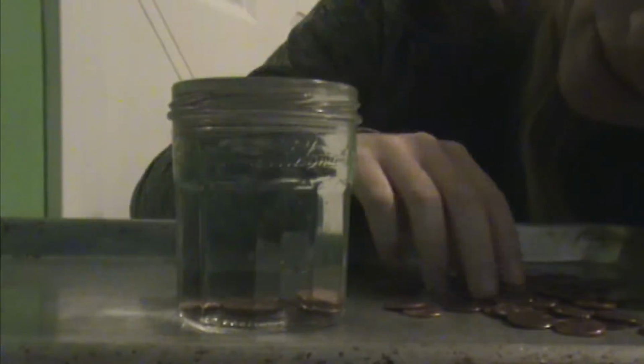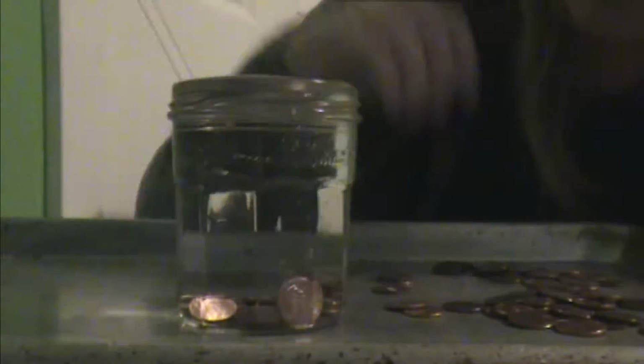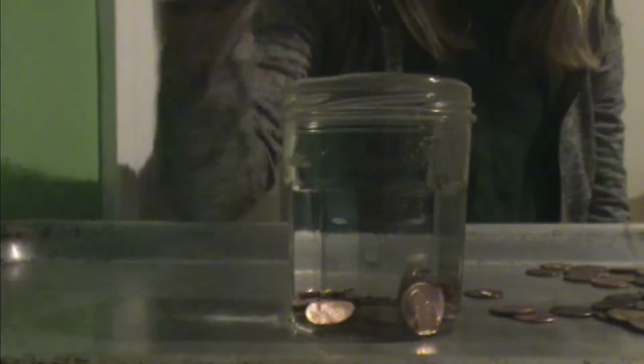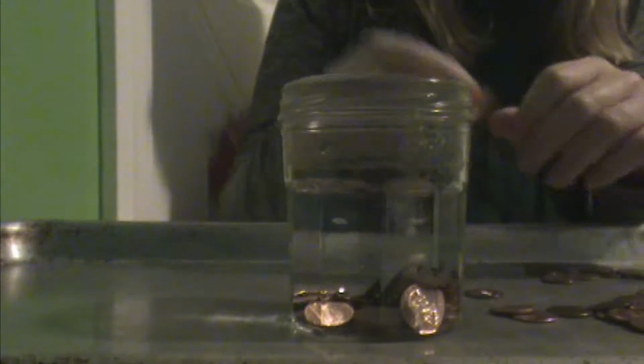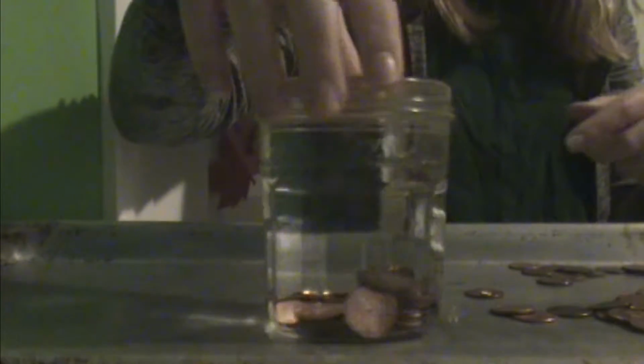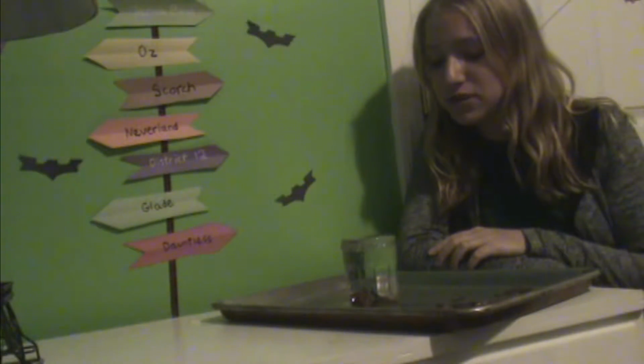How many pennies do you think I can fit in this jar of water, which is filled to the brim, before it overflows? Oh, as you can see, it started to overflow. 37! That many pennies in a jar that was filled to the very top with water.